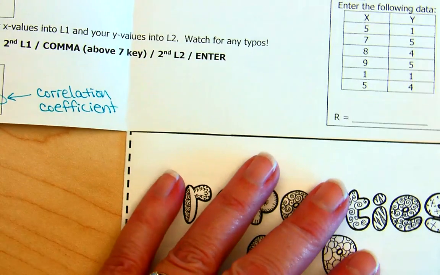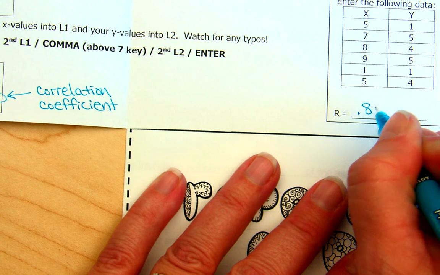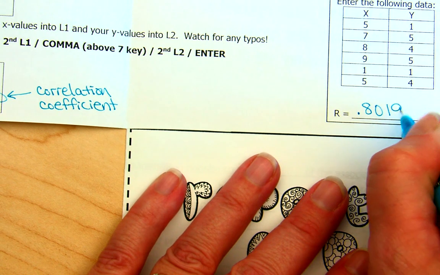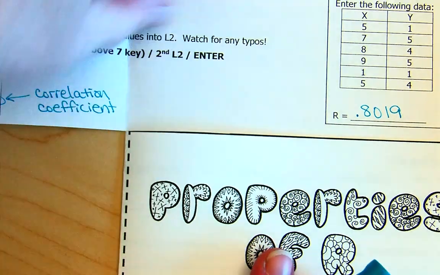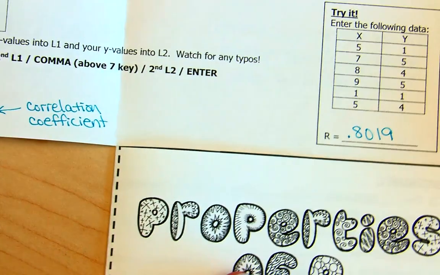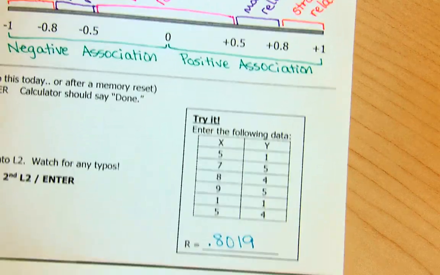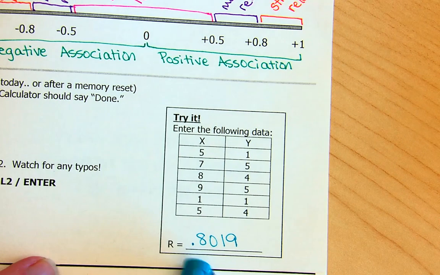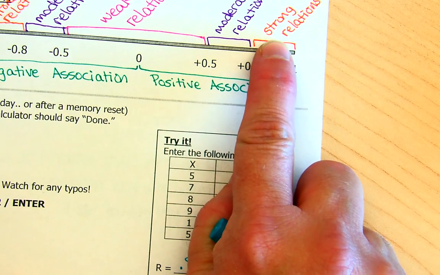So over here, where it says what is the value of R, we can see that this value of R is 0.8019. So we want to say, well, what does that tell us? So if we look back at the top, we have a positive value that's a little more than 0.8, so that tells me I'm over here in this strong relationship.